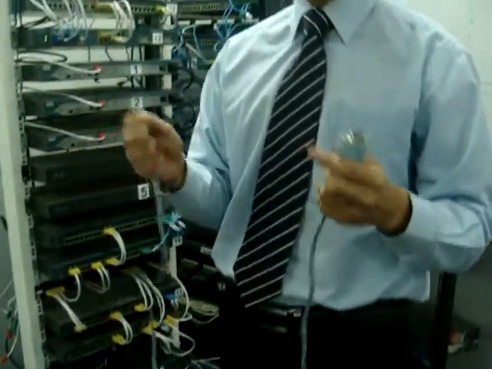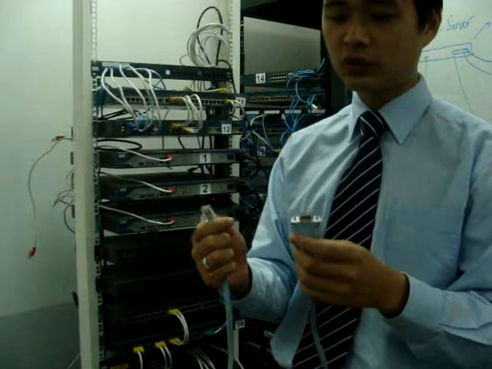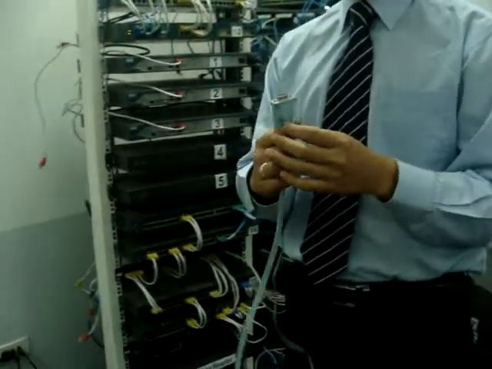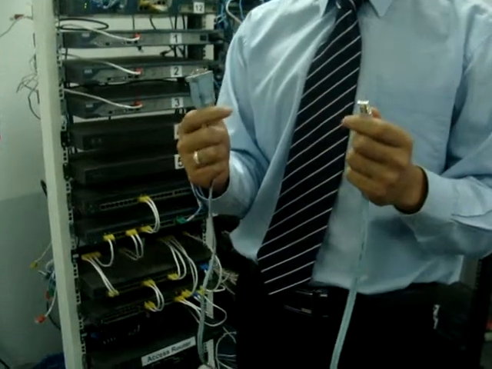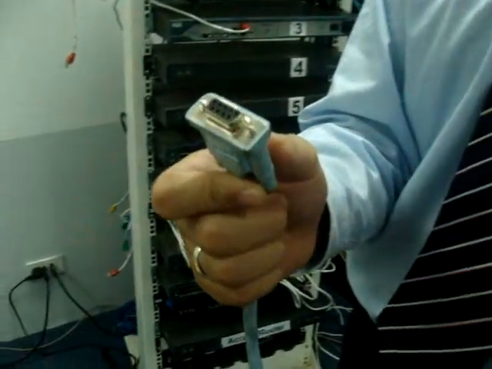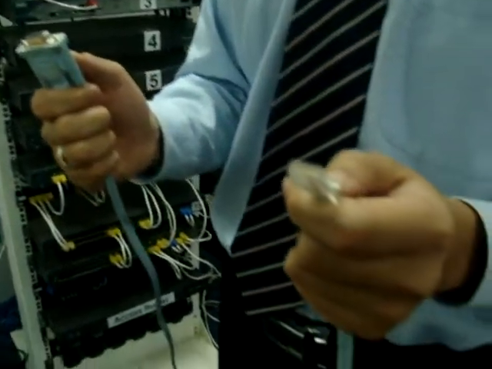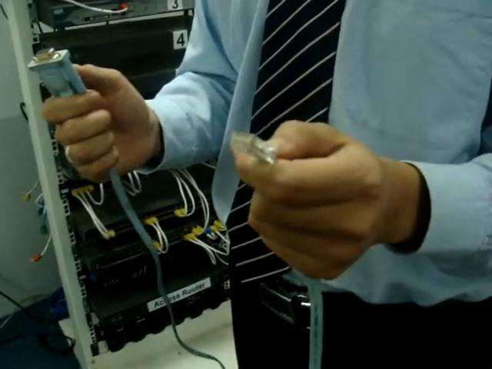Normally we will connect to the router from the PC with this type of cable, which is called a console cable. It has two ends. One end is the COM interface or RS-232 interface, and the other end is the RJ45.